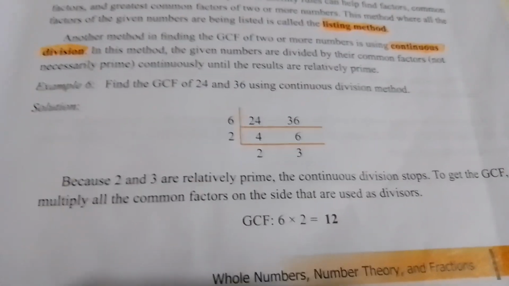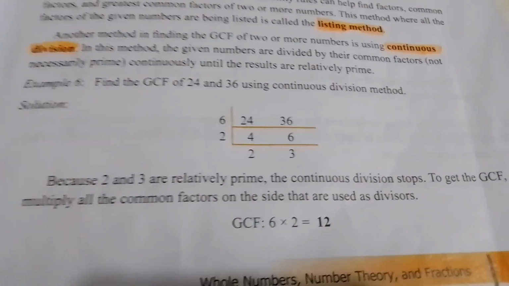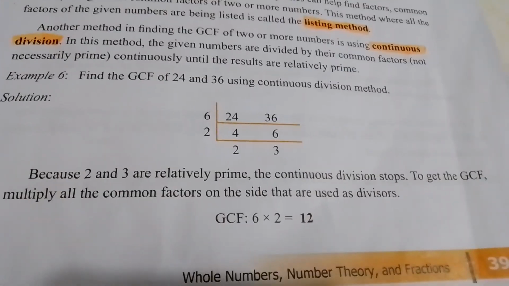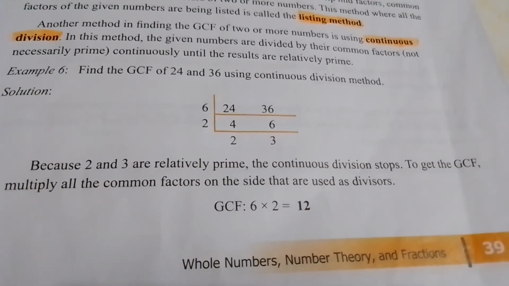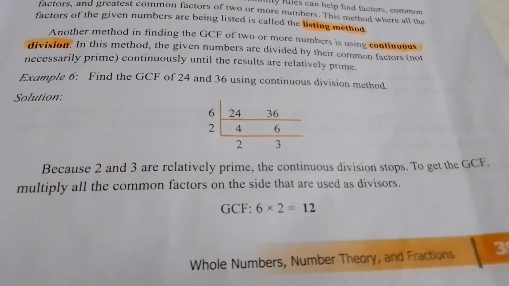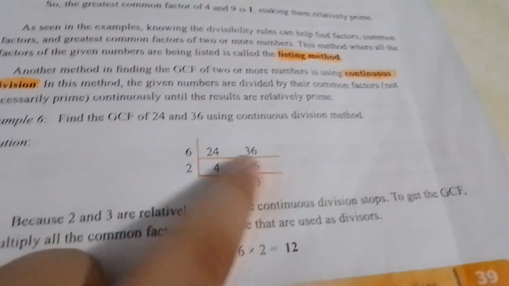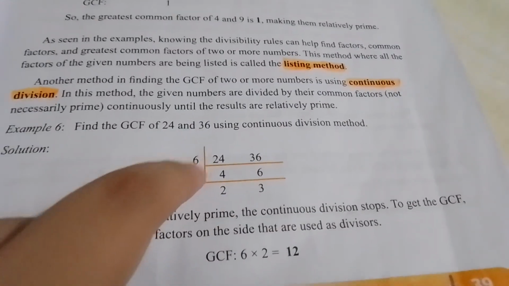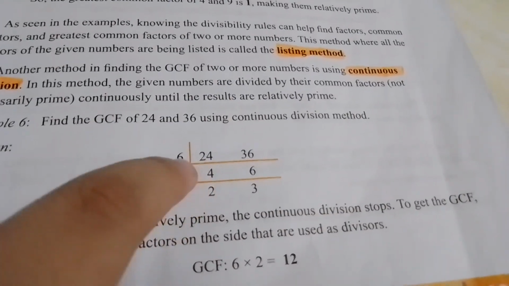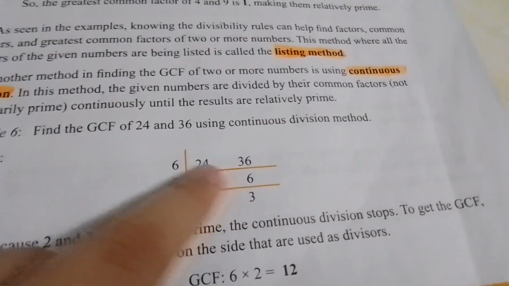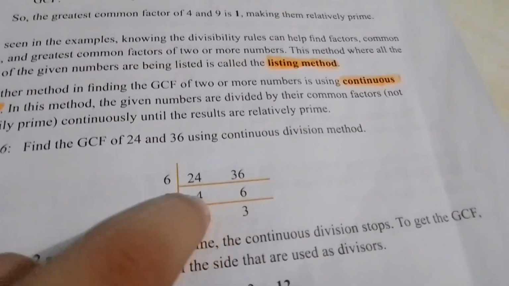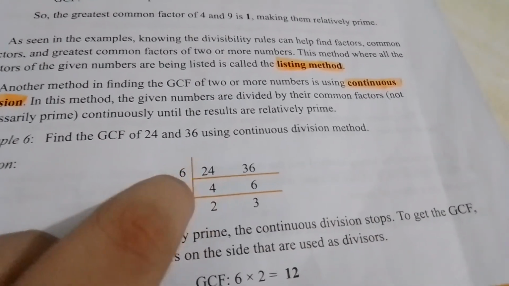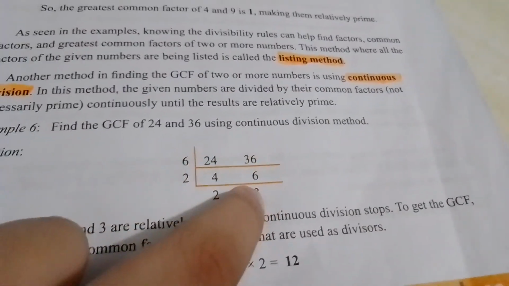For example, find the GCF of 24 and 36 using the continuous division method. First divide 24 and 36 by 6: 24 divided by 6 is 4, and 36 divided by 6 is 6. Then divide by 2: 4 divided by 2 is 2, and 6 divided by 2 is 3.